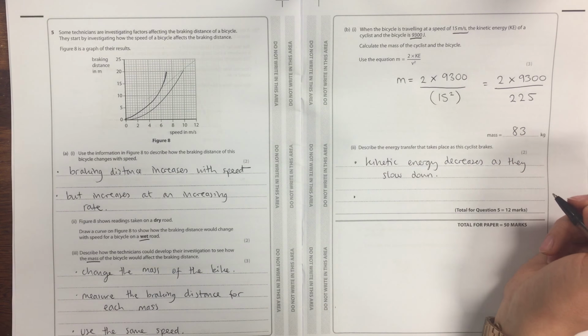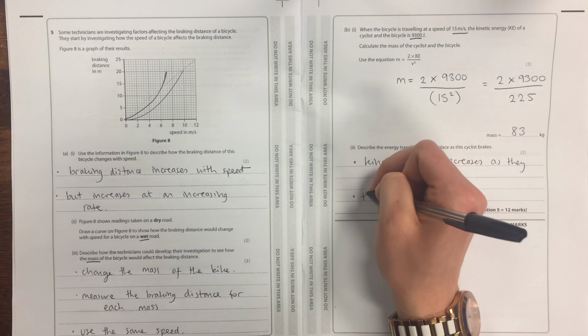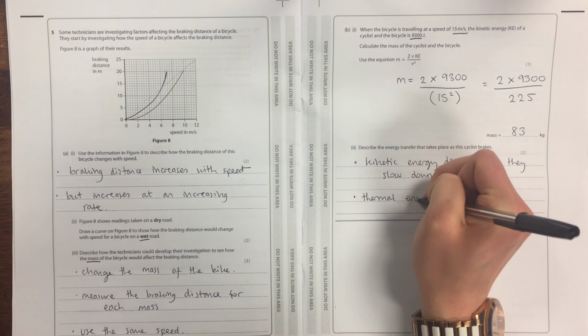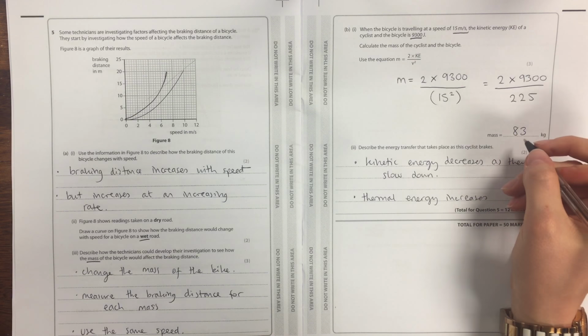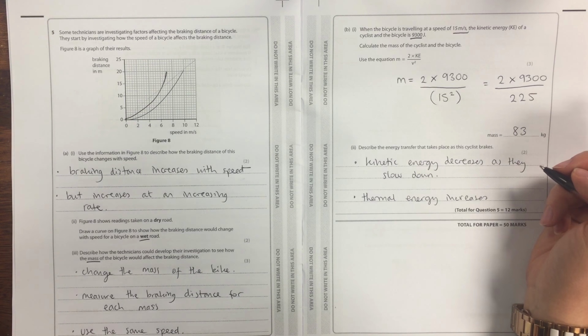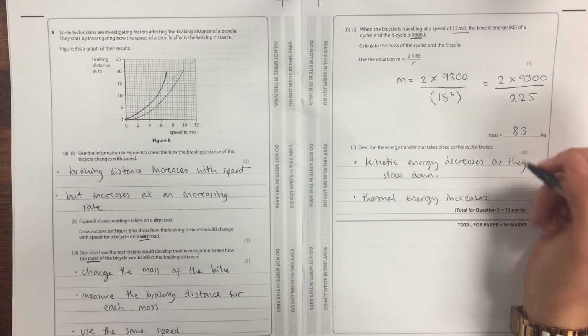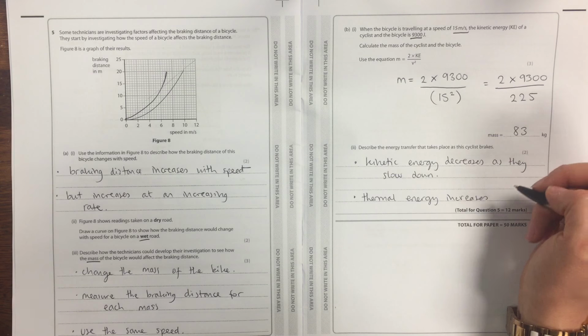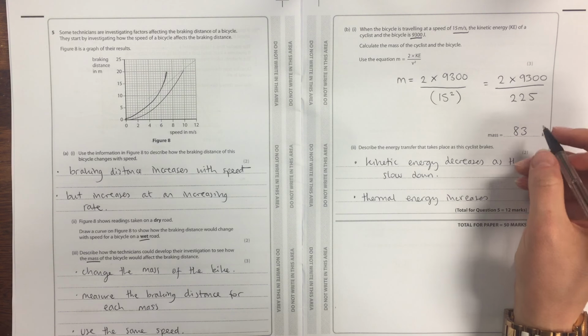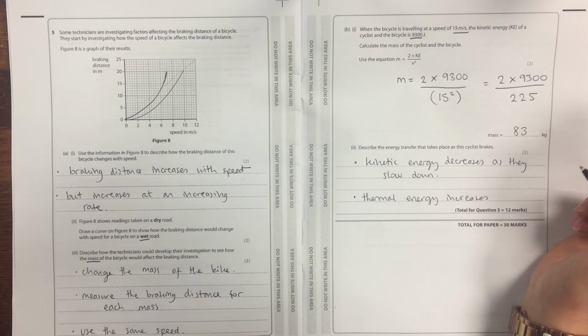For the second mark, so where's that energy going? So that's thermal energy increases. So as that bike brakes, the friction between the wheels and the road causes heat, we get a thermal energy increase, and that then spreads out or dissipates to the surroundings.